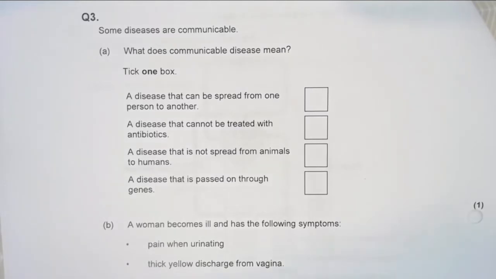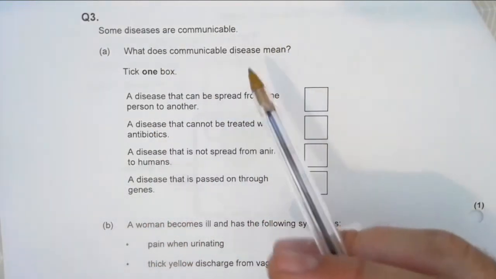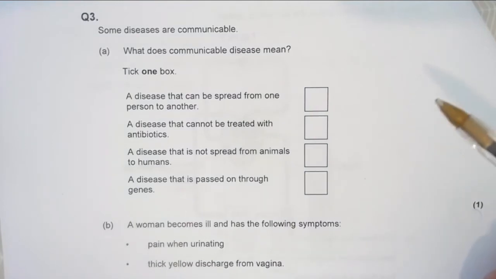So question 3 is about communicable diseases, and the very first part of it asks us, what does it actually mean for a disease to be communicable? It's a disease that can be passed from one person to another. It's caused by a pathogen.